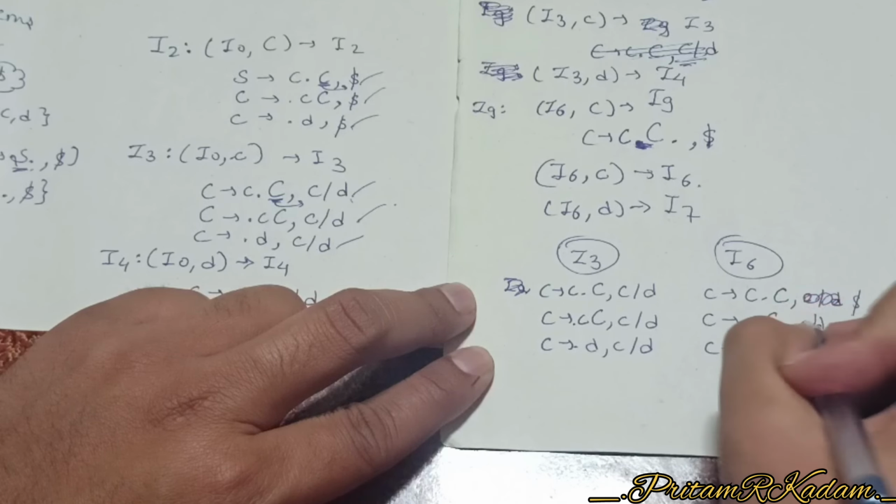Now I2 on C goes to I36. So I2 on C goes to I6. We have the destination, we just have to make the arrow with C on top of it. Now for the next part, I2 on D goes to I7. So we will have a new arrow, that is D, which will be combining this I47.